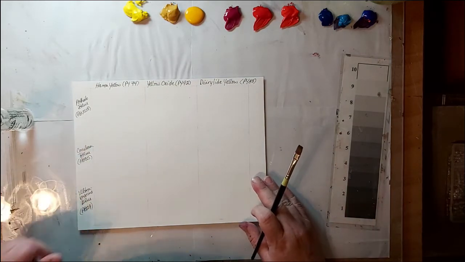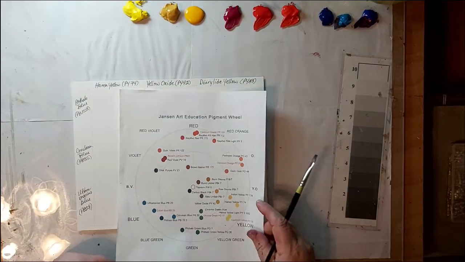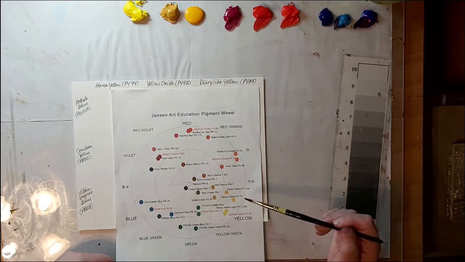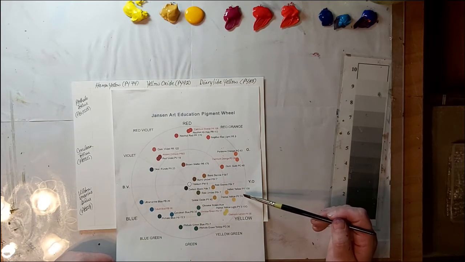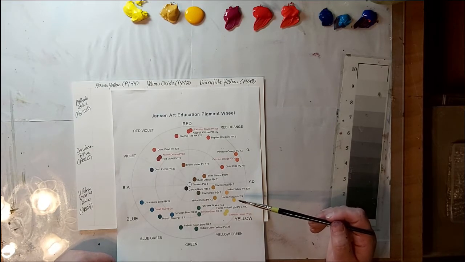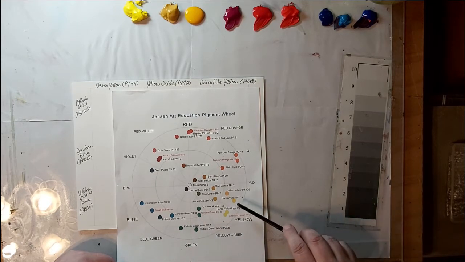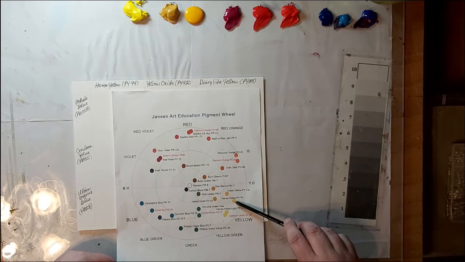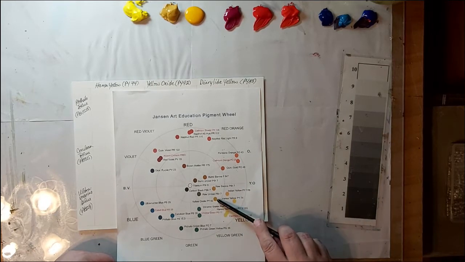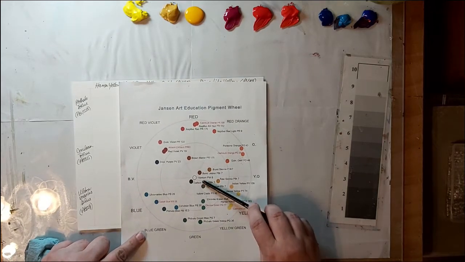So now we're going to do the same thing with some yellows here. So we've got our phthalo blue, which is a blue green, and our Hansa yellow, which is PY74, which is slightly to the yellow orange side. So we're going to see what kind of greens we can make using those yellows. So we've got one that's slightly to the yellow orange, one that's more to the yellow orange, and then I put in this PY42, which is yellow oxide, to show you the effects of going further into the color wheel.